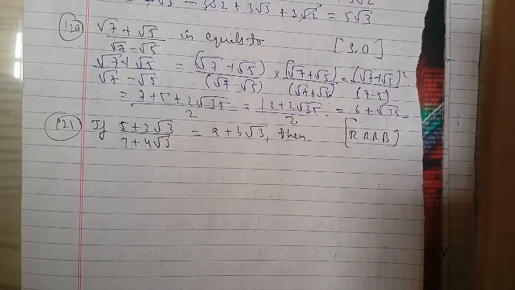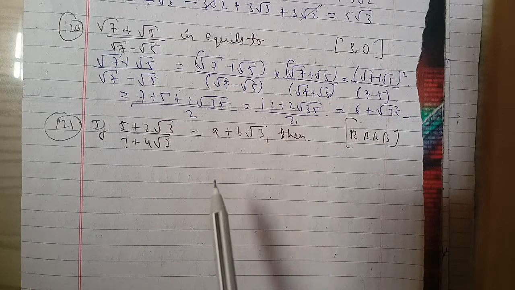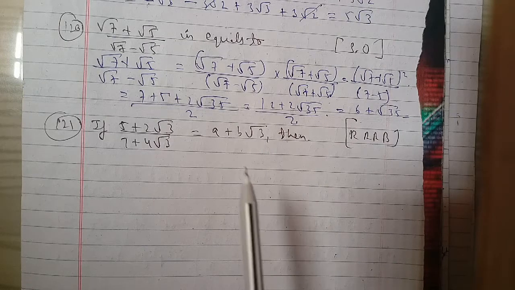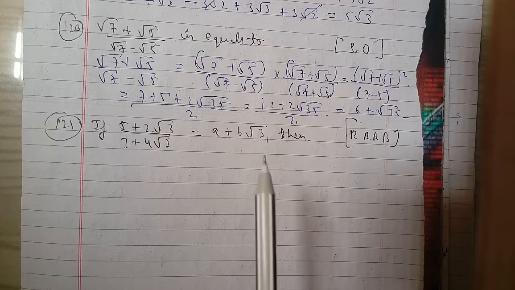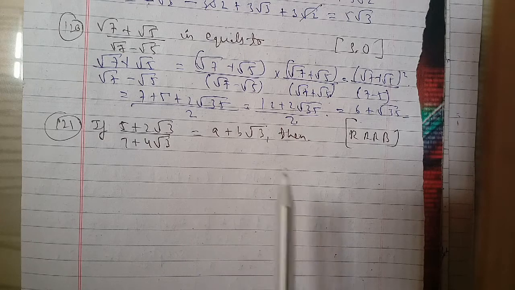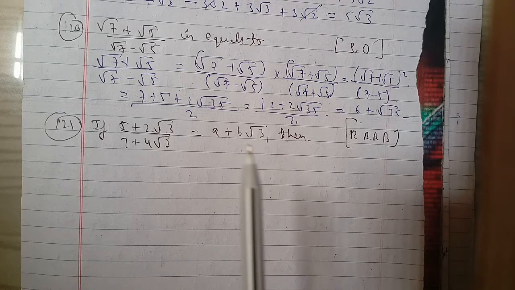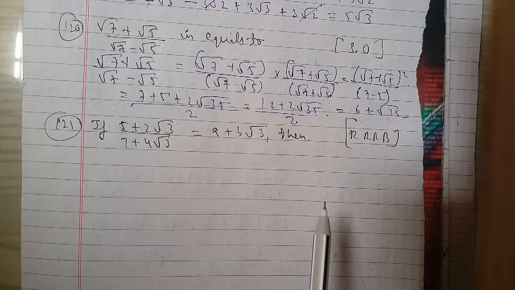The options for this are: a equals minus 11, b equals minus 6; a equals minus 11, b equals 6; a equals 11, b equals minus 6; and a equals 6 and b equals 11. This is also an important one here.